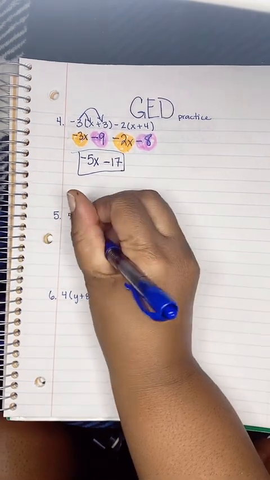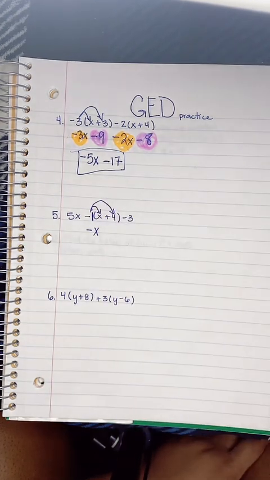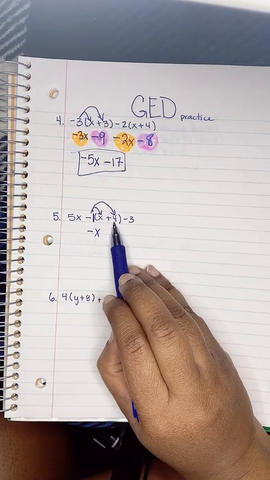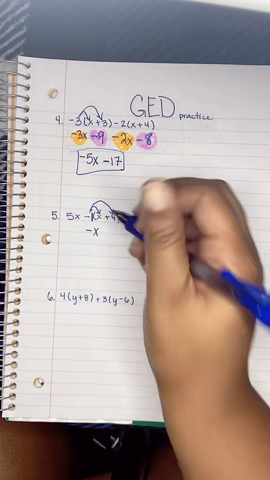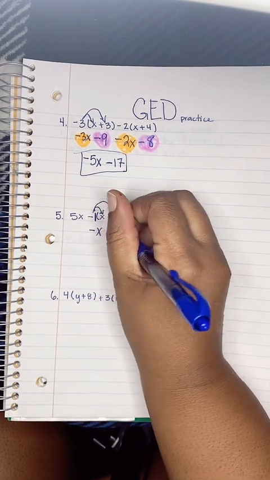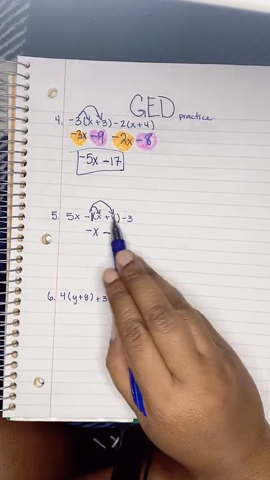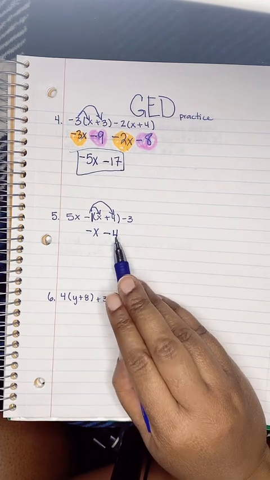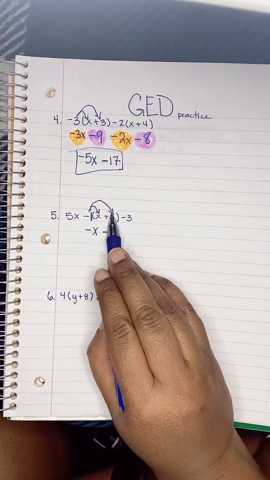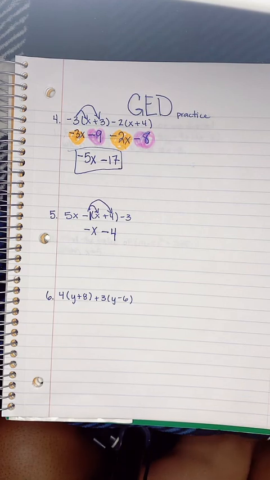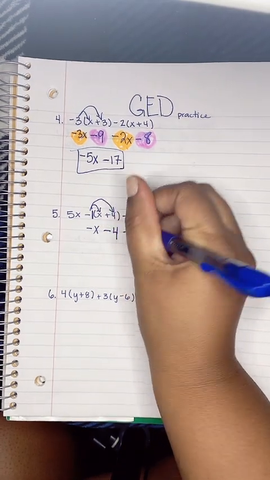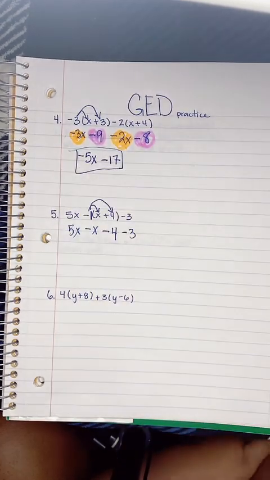Negative 1 times x gives us negative x. Negative 1 times 4 gets us a negative 4. Not a 3. If you added this, you would have got a positive 3. But we're multiplying, so it has to be negative 4 there. I hope that makes sense why it is.